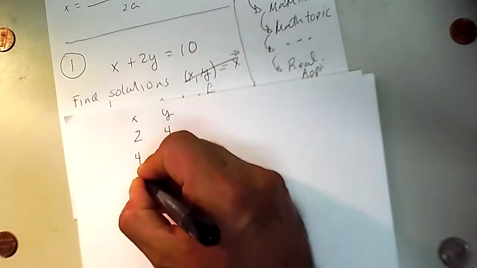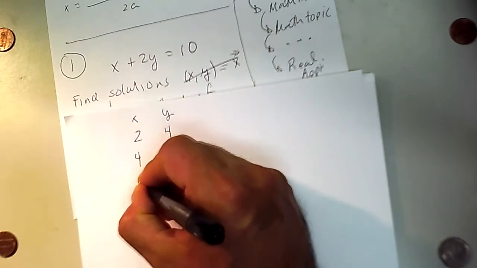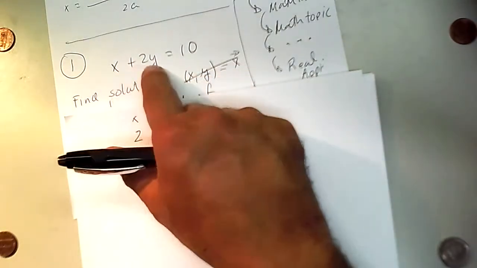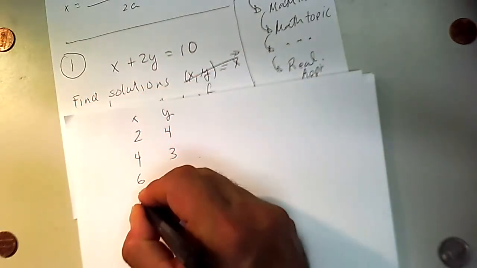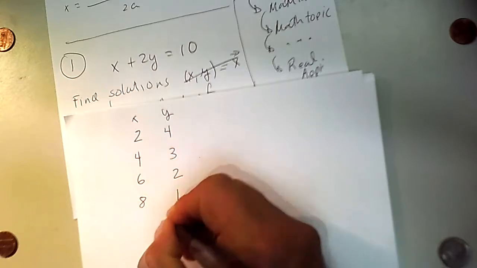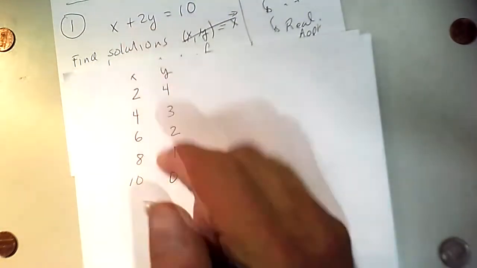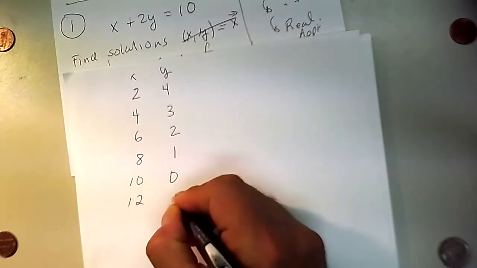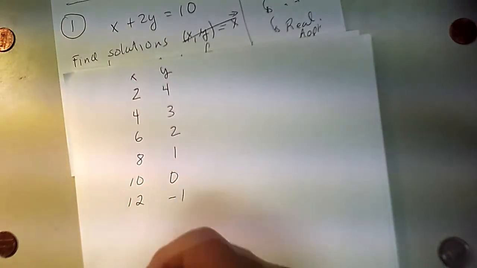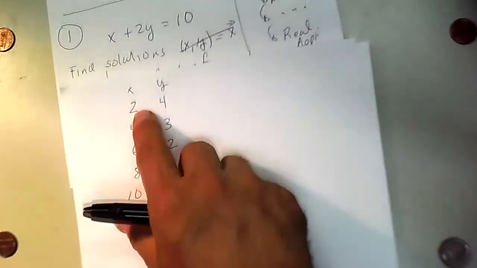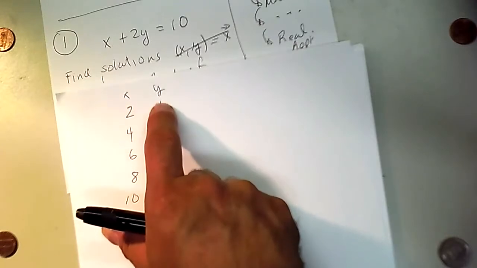Another solution is 6 and 2, 8 and 1, 10 and 0. You could even go 12 and negative 1. Or going the other way, you could do 0 and 5.